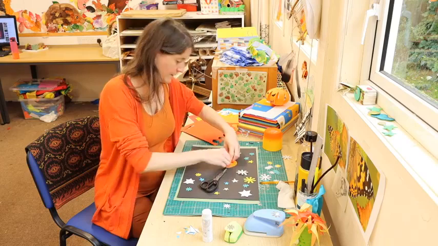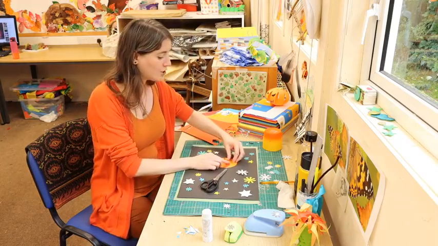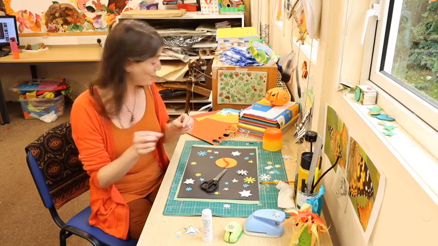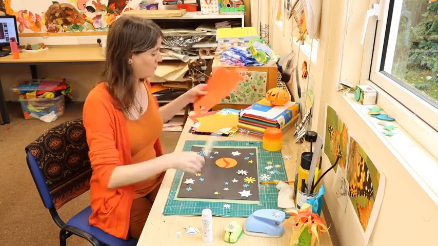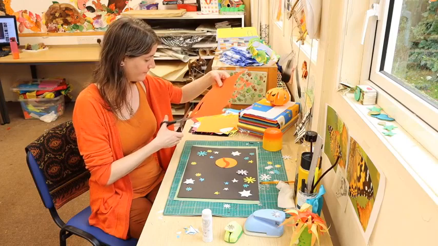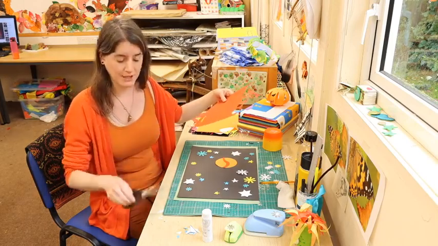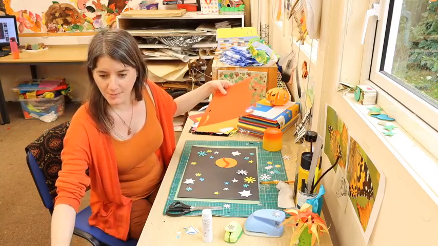If you cut your lines too big, don't worry about it, because what we're going to do is we're going to stick those down first, and then we're going to trim the edges.